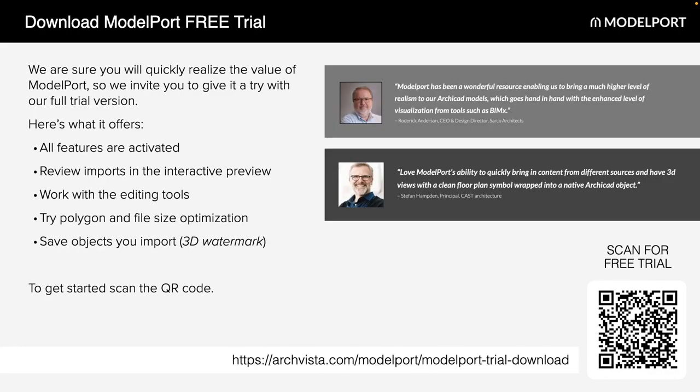If you're ready to take a look at ModelPort and want to download a free trial, go to our website. If you don't want to type in the long URL, simply scan the link there for a free trial, or you can just go to archicad.com/ModelPort and access the free trial there. The free trial does have all the features activated. You can review imports, the interactive preview, you can work with the editing tools, you can try polygon and file size optimization, and you can save objects that you do import. But do note that the free trial does have a 3D watermark on it.